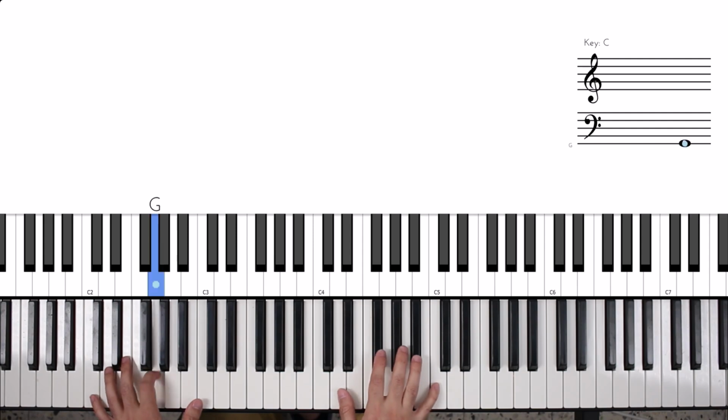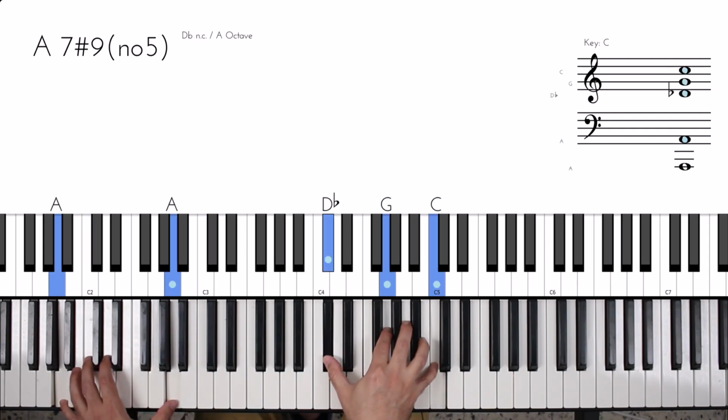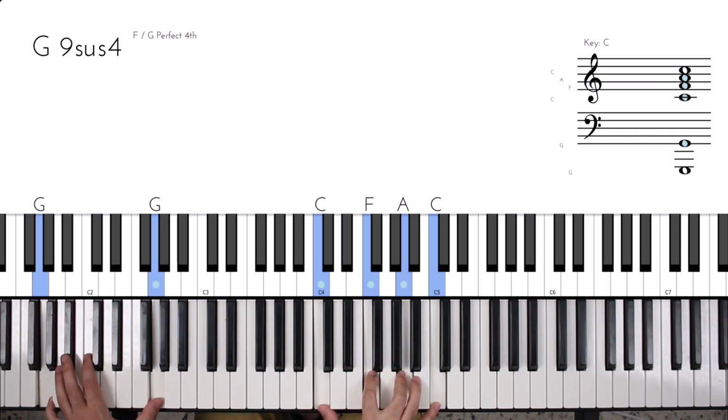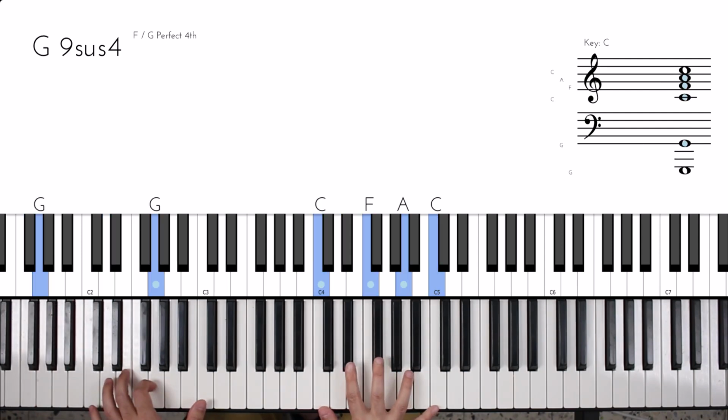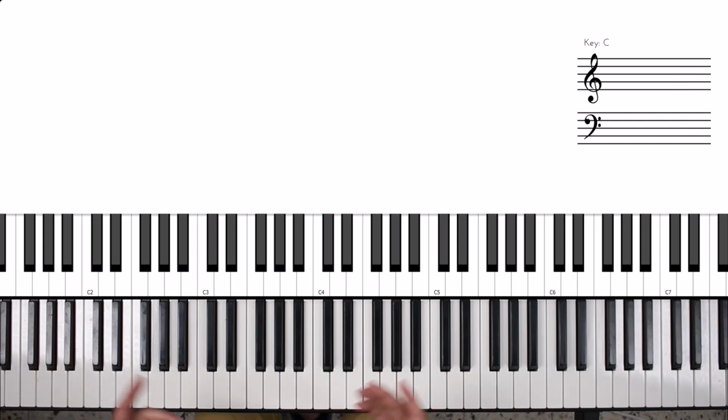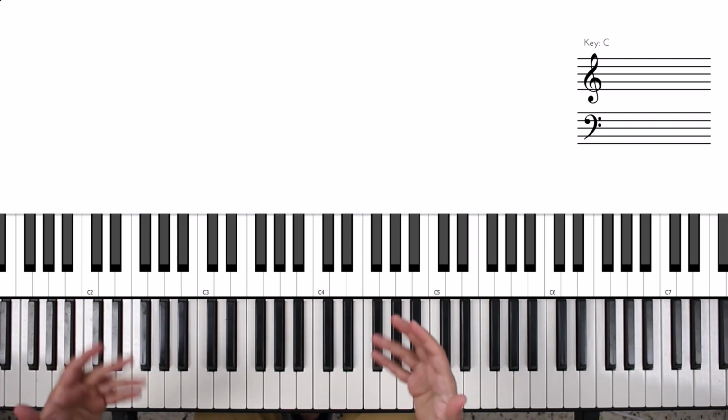And finally, the third. It's amazing how just playing around with these tensions really brings the progressions alive.